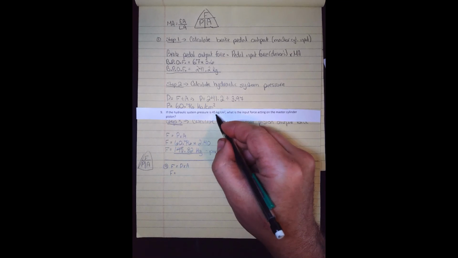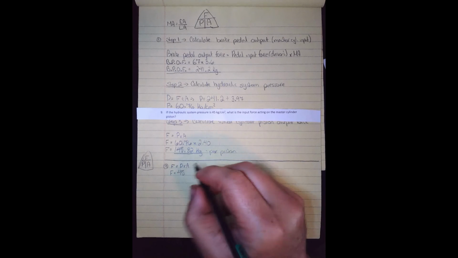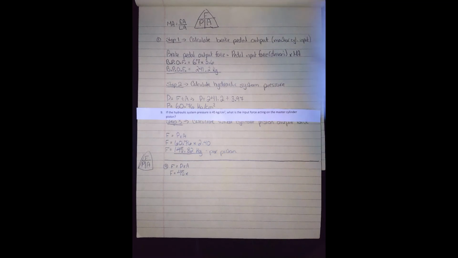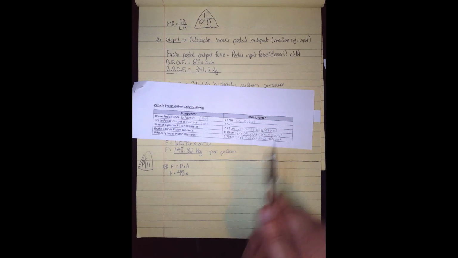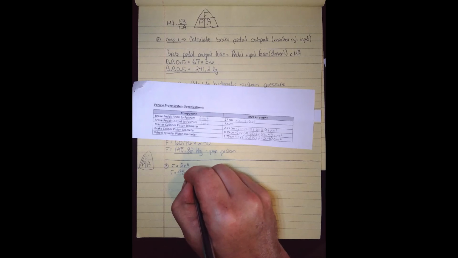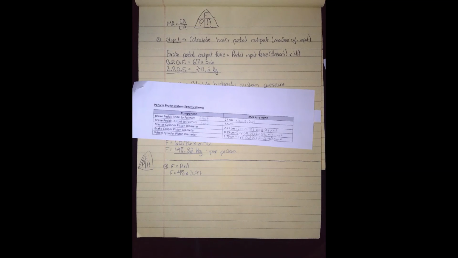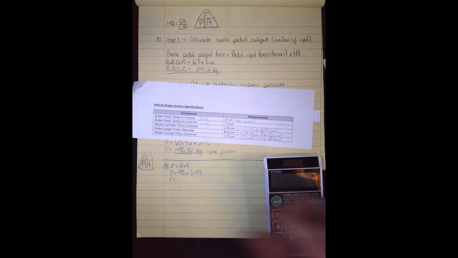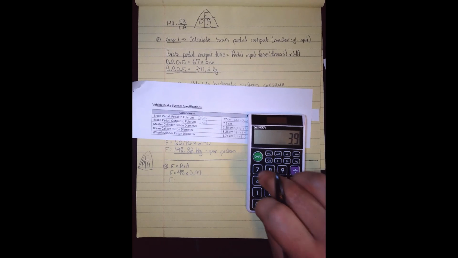They've given us the pressure. And we're looking for the area of the master cylinder, which we've already calculated at 3.97. So our input force, 45 times 3.97.